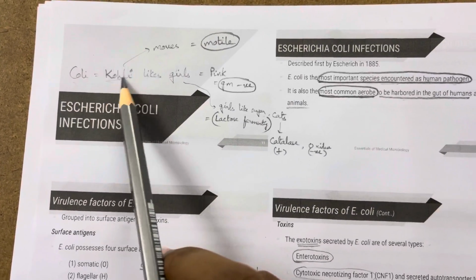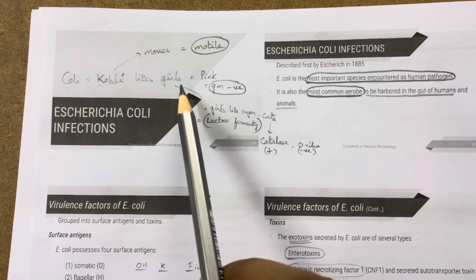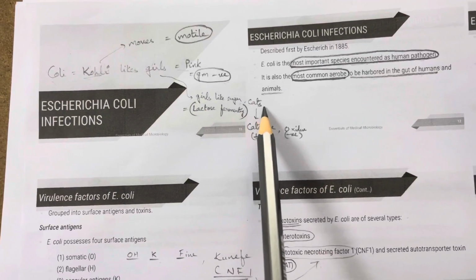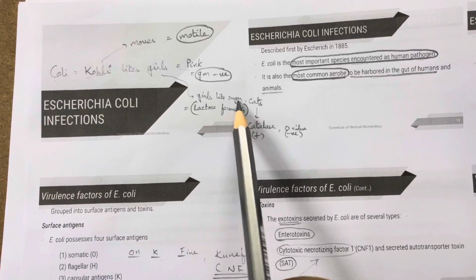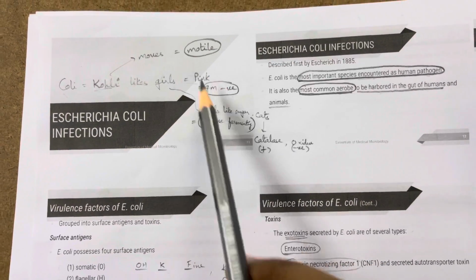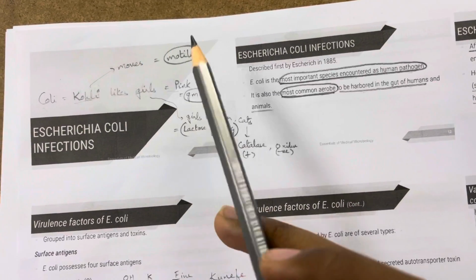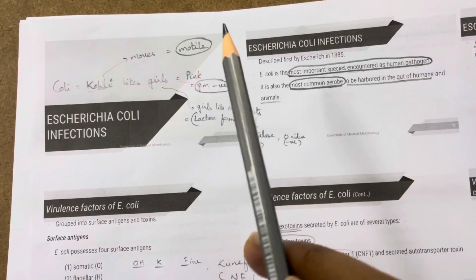So coli, so Virat Kohli, he likes girls, right? So girls like pink, so gram negative. And also girls like sugar and cats, so cats positive, catalase positive, and sugar, so lactose fermenting on MacConkey's agar. And Virat Kohli moves, right? He's a sportsman, he's a cricketer, so it is motile.